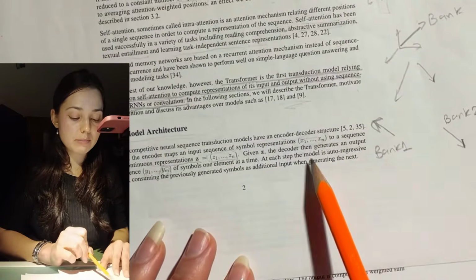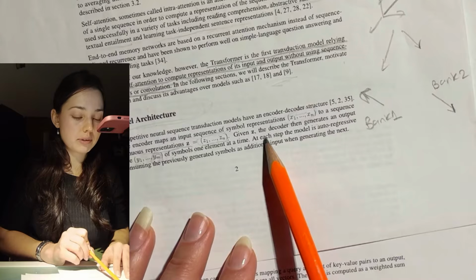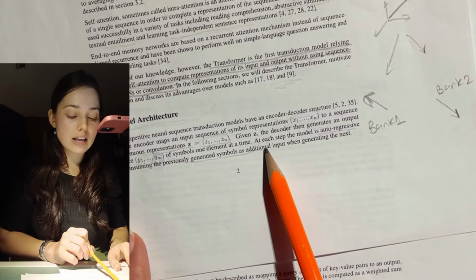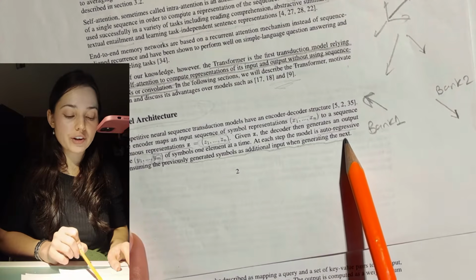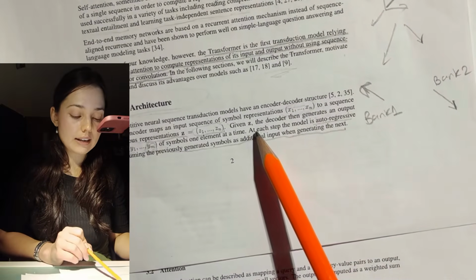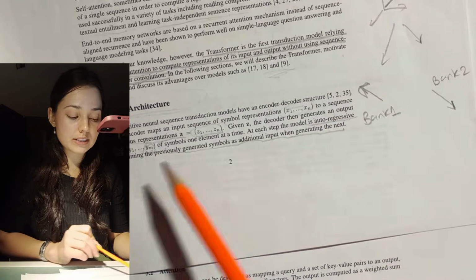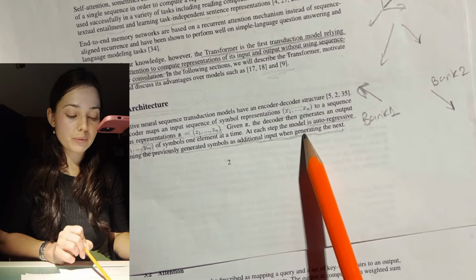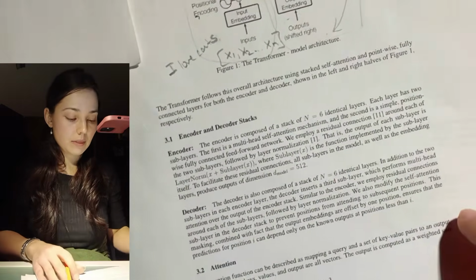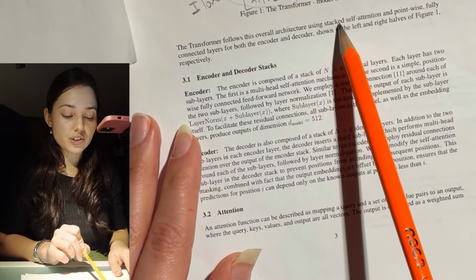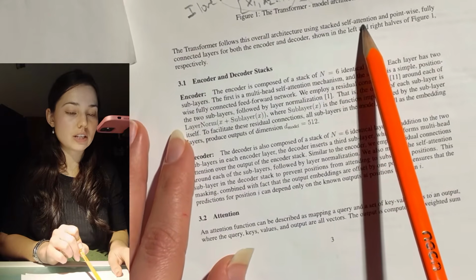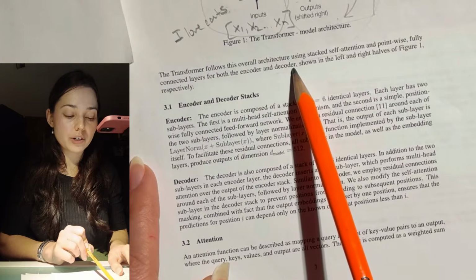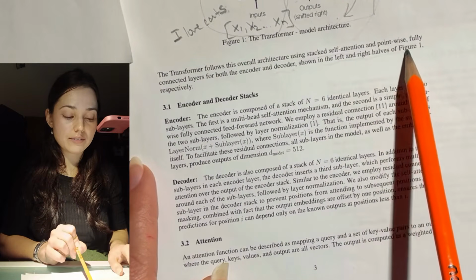Okay, so at each step, this is important. At each step, the model is autoregressive, consuming the previously generated symbols as additional input when generating the next. The transformer follows this overall structure using stacked self-attention and pointwise fully connected layers for both the encoder and decoder, shown in the left and right halves of figure 1.